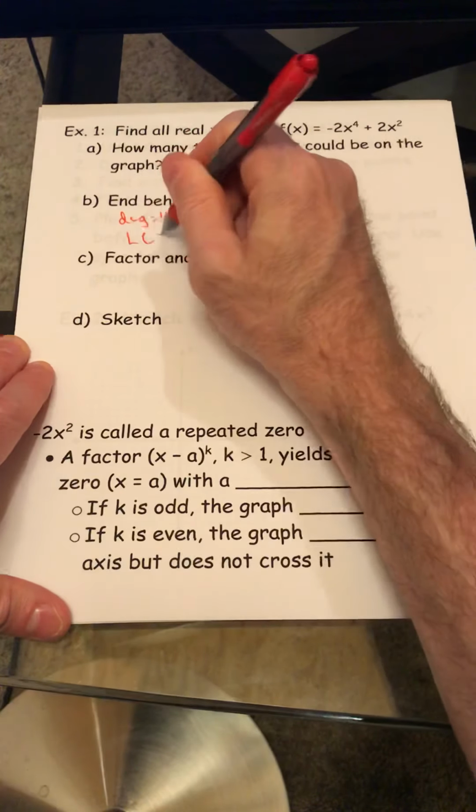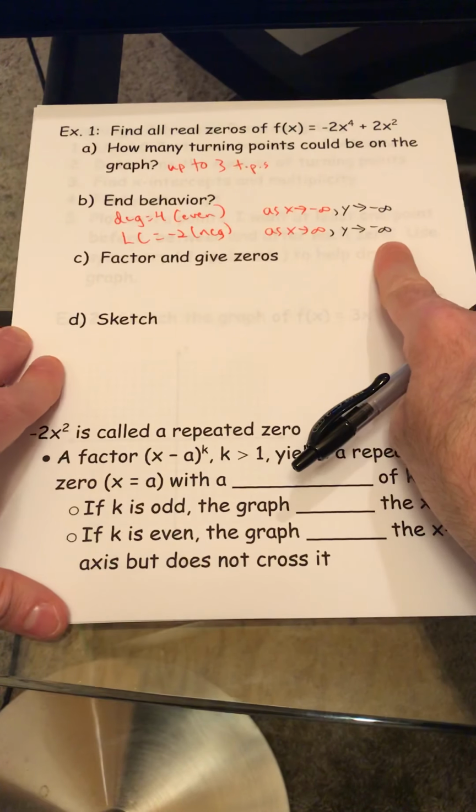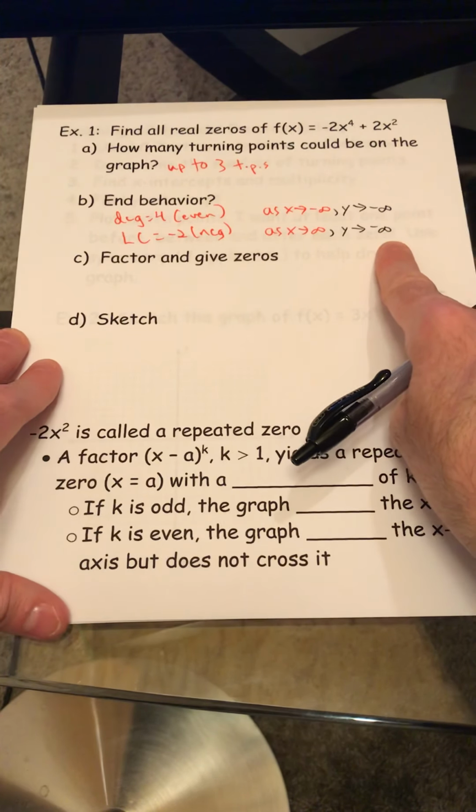So, as x approaches negative infinity and as x approaches positive infinity, these are things we've already discussed. Because it's even, both end behaviors are either going to go up or down. It's even and negative, so both end behaviors will go downward. This reviews what we talked about in the first half of 2.3.